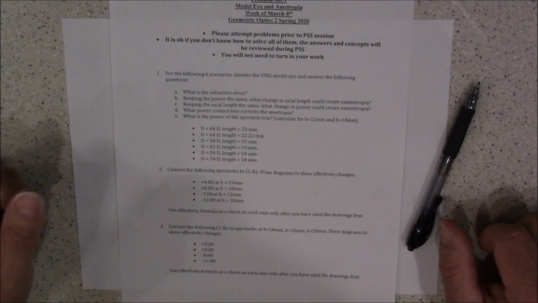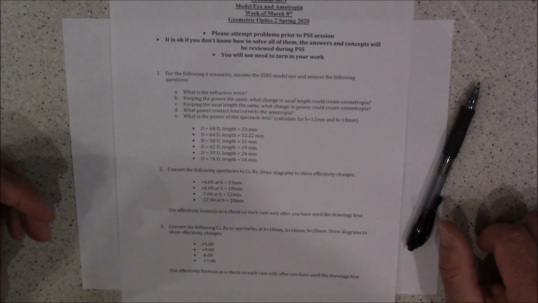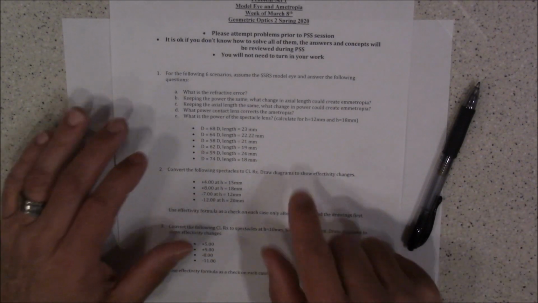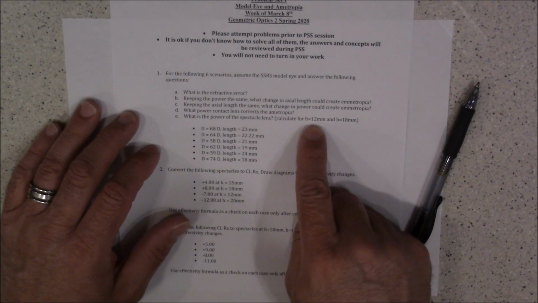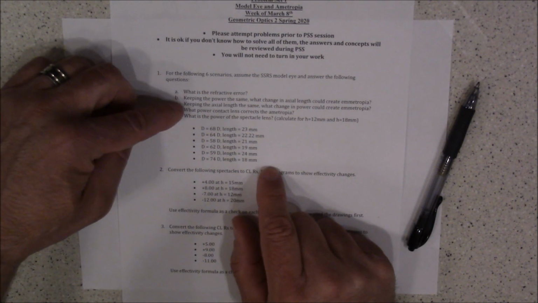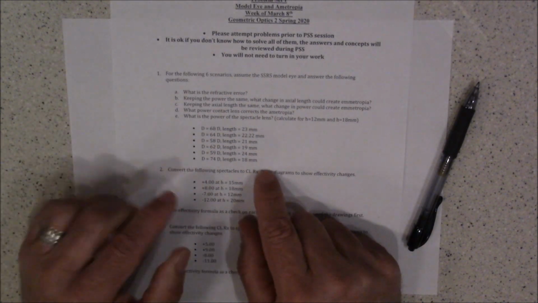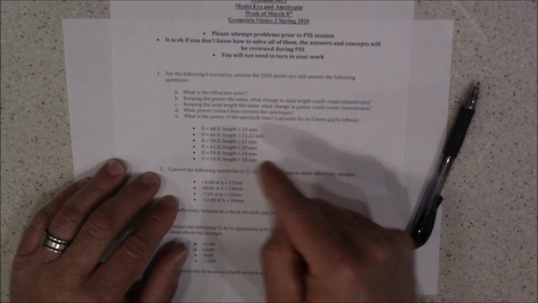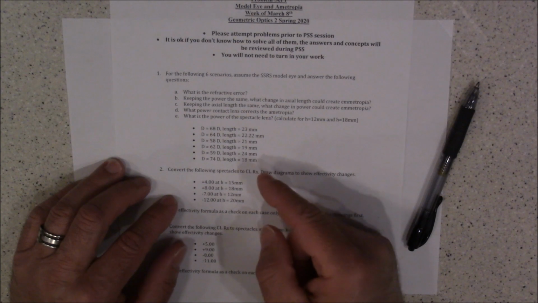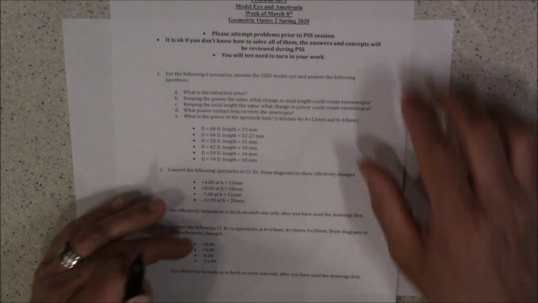They want to know what the power of the contact lenses is going to be to correct this person, and then they want you to find out what the power of spectacle lenses is going to be, and they're going to give you 2 different vertex distances, which is going to be 12 millimeters and 18. So there's actually 1, 2, 3, 4, 5, 6. All right, so these are 6 scenarios with 6 individual problems for each, and I'm pretty sure that means we have to do 36 problems, but anyway, that's what it is.